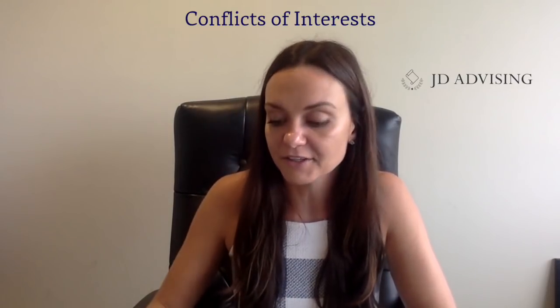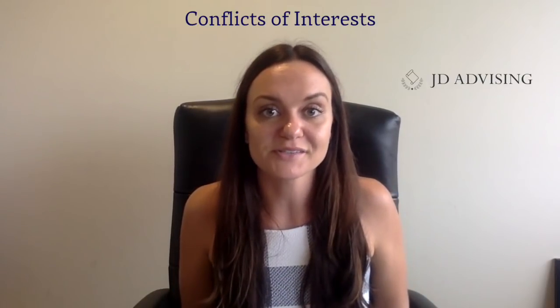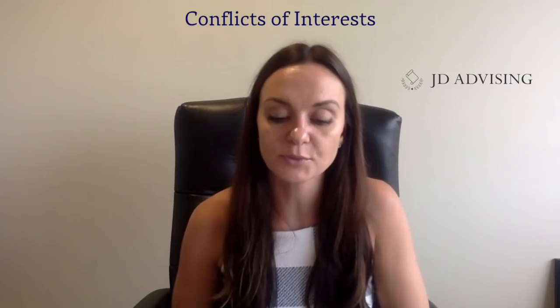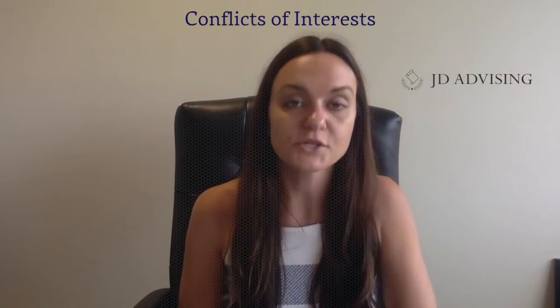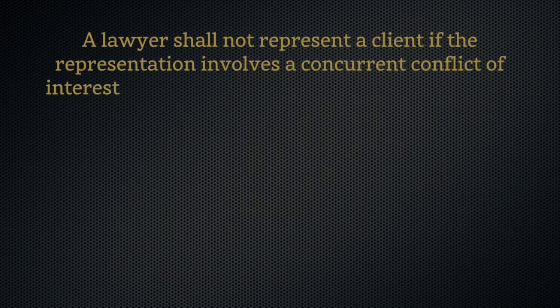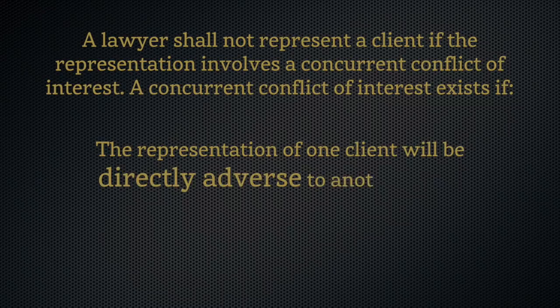So here we're going to cover a few more rules than we normally do in the other subsections. First and foremost, we're going to start with our current client conflict rule. Our general rule says that a lawyer shall not represent a client if the representation involves a concurrent conflict of interest. A concurrent conflict of interest exists in two scenarios. The first scenario in which this exists is when the representation of one client is going to be directly adverse to another.